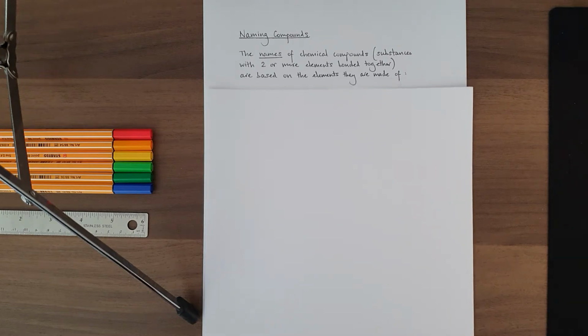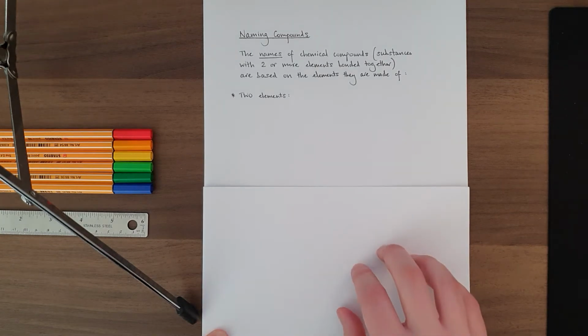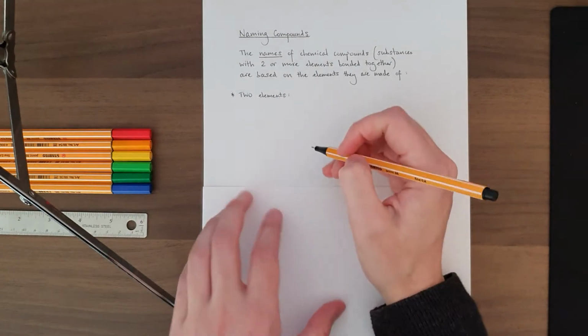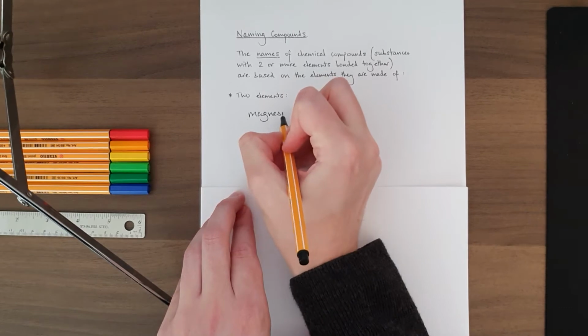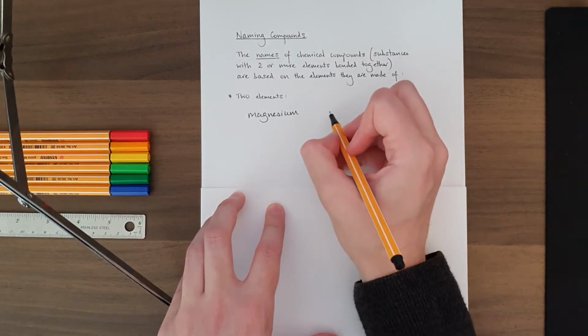The first one is if we have two elements that have bonded together. So for example, I could have taken magnesium and reacted it with some oxygen.